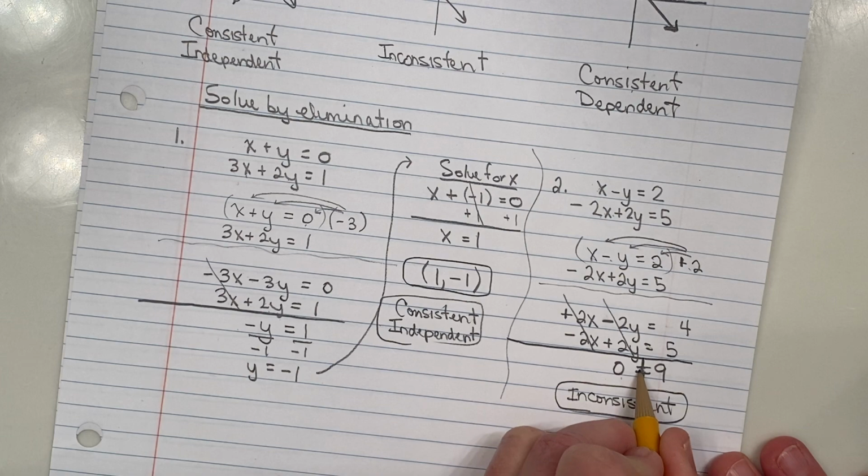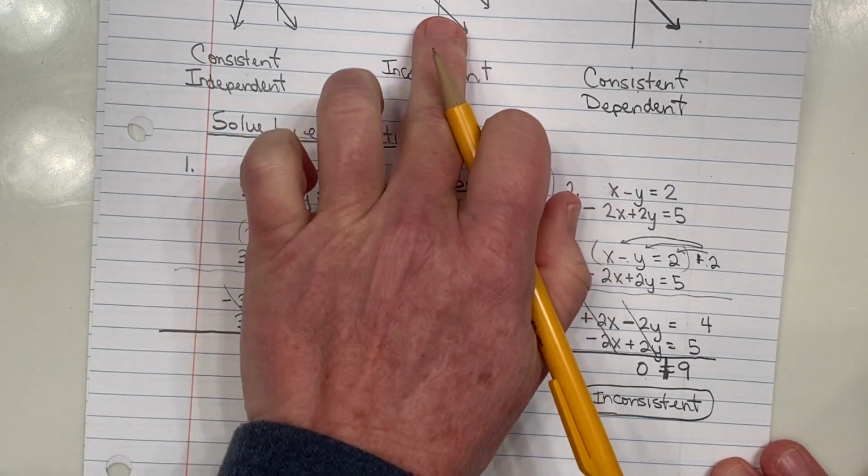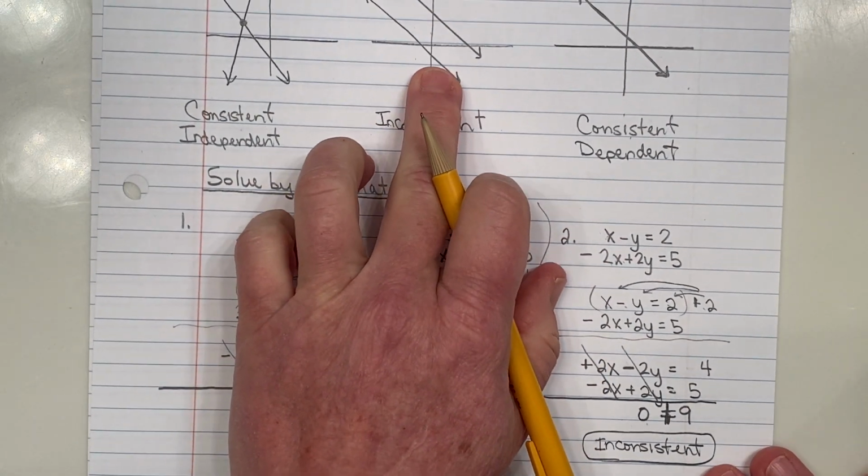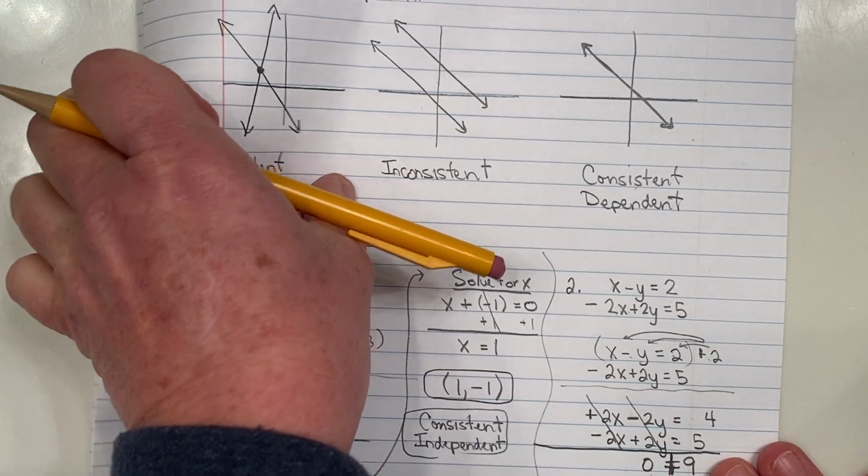So when we get a false statement, no intersection point, we want to think about 2 lines that are parallel that would never give us an intersection point. Okay, we'll go to example 3.